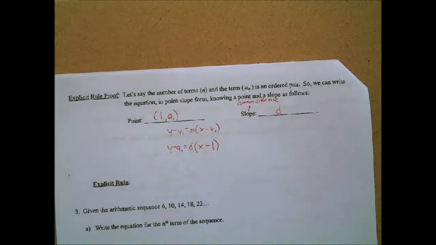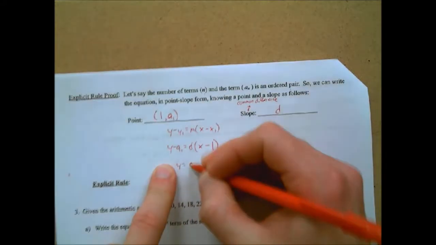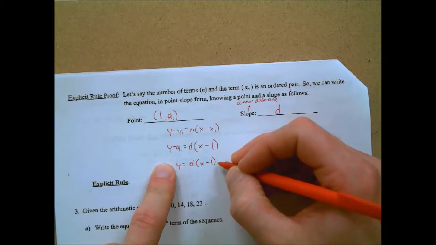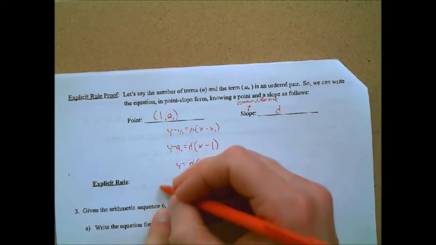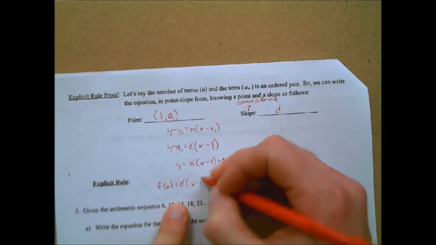Add the a sub 1 over, we have y equals d times x minus 1 plus a sub 1. Or in function notation, f of x equals d times x minus 1 plus a sub 1.